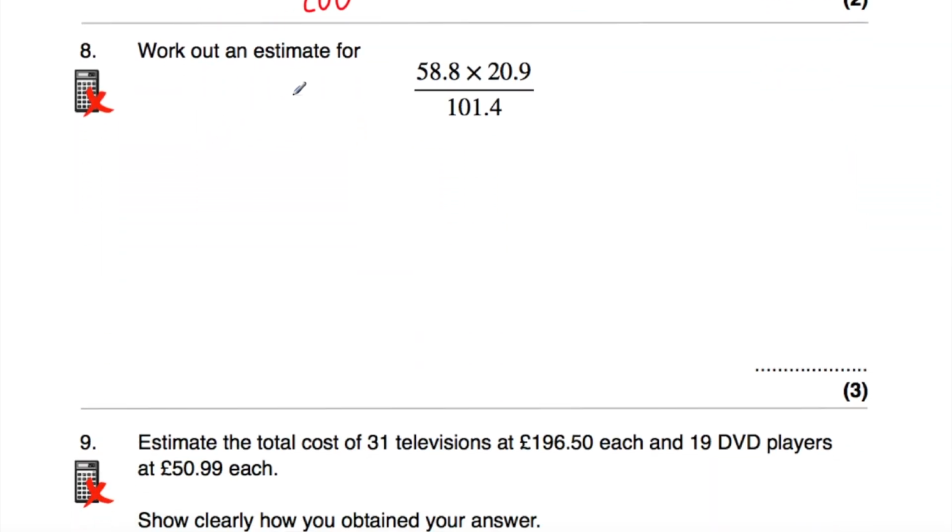So question number 8, we've been asked to work out an estimate for 58.8 multiplied by 20.9 divided by 101.4. So let's round these numbers to one significant figure. 58.8 is approximately, we're just doing approximately equal to because we're rounding them, 60 to one significant figure. Multiplied by 20.9 to one significant figure, that'd be closer to 20 than it is to 30. Divided by 101.4, if we round that to one significant figure, that'll be 100.